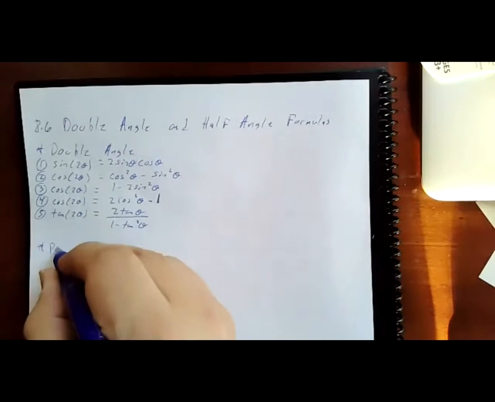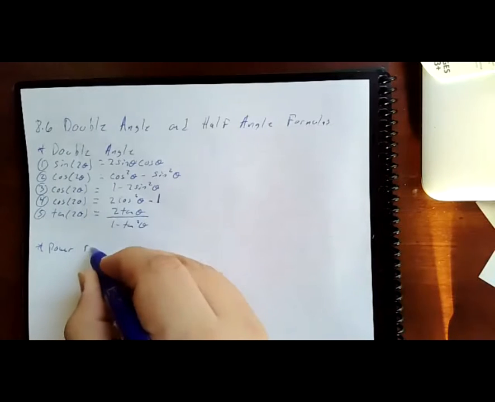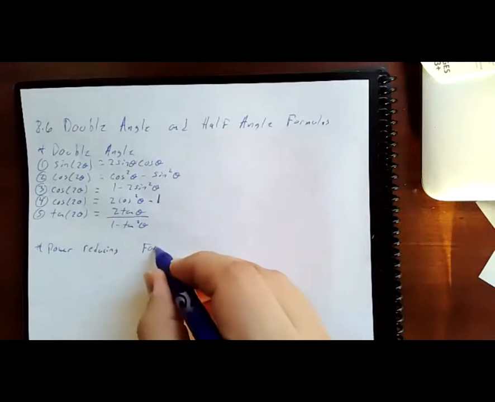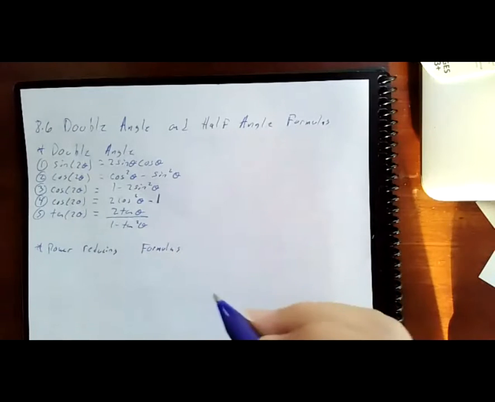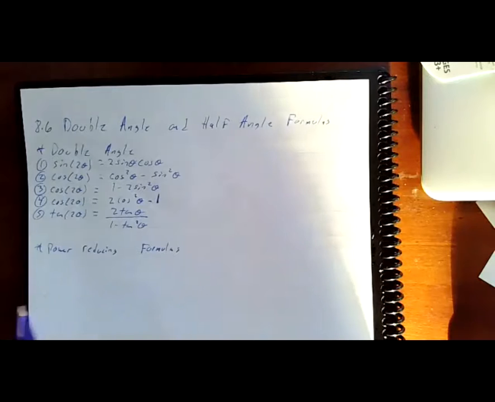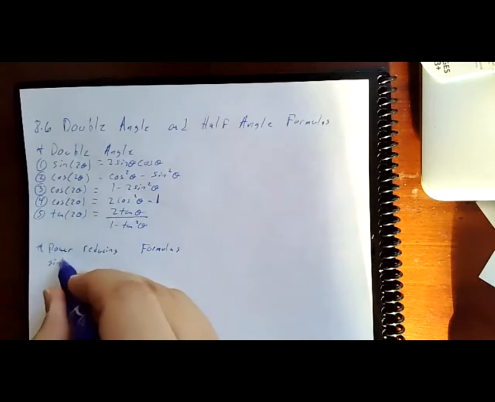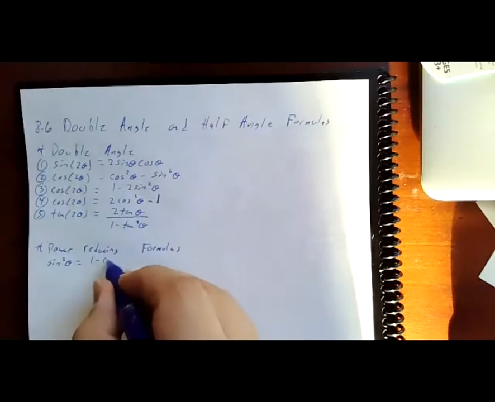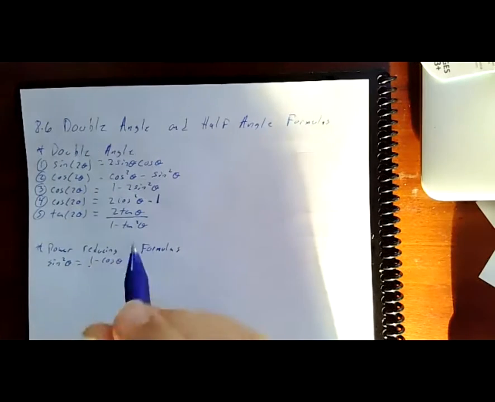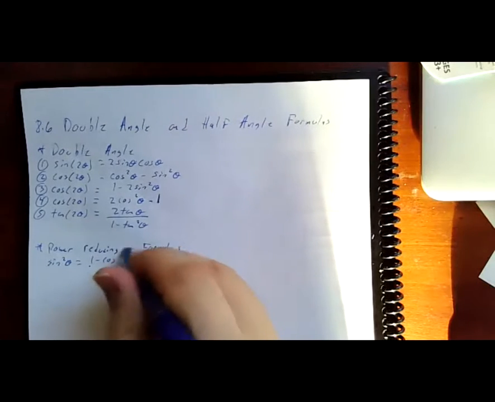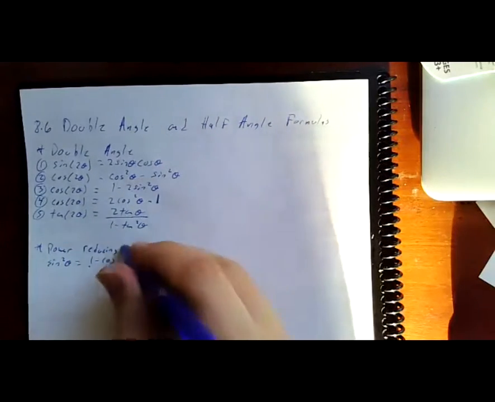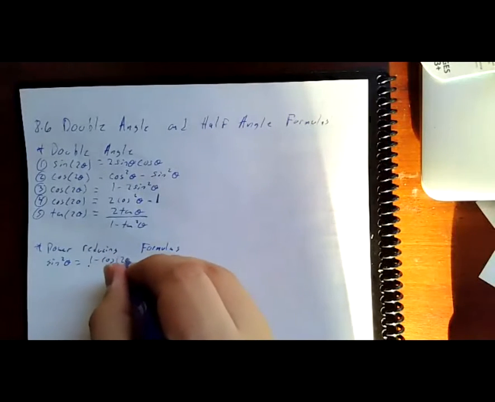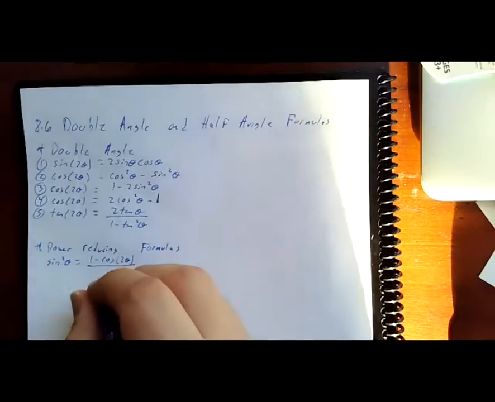Let me give you some more here. These are useful power reducing formulas. These are very useful in calculus 2. Might not come up a lot in this section, or in this class, but will come up a little bit. Sine squared theta is equal to 1 minus cosine 2 theta over 2.